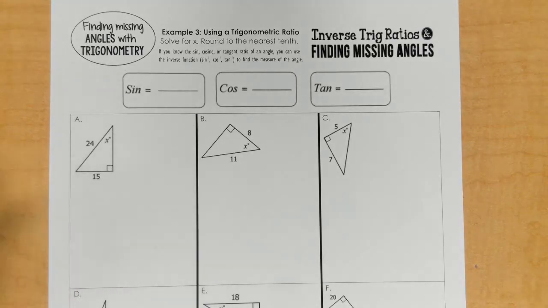For the last example, example 3, using trig ratios, it says again that we're going to solve for x, and we're going to round to the nearest tenth. But if you look at the problems, all of the x's, all the variables, are where the angle measurement is. So when we have to find the angle measurement, we have to find the inverse operation. So it does list it here for you, what that looks like.